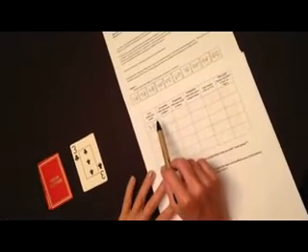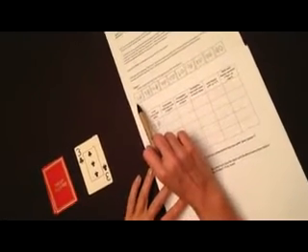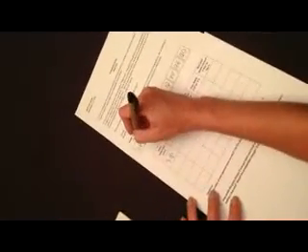Now, we need to figure out the probability that the next card is going to be higher. So if you'll look back at your sample space from page 1, I'm going to mark off the 3 of clubs. That'll help me when figuring out my probabilities. So the probability that the next card is higher, let's count how many cards are higher. There's 1, 2, 3, 4, 5, 6, 7, 8 cards that are higher.